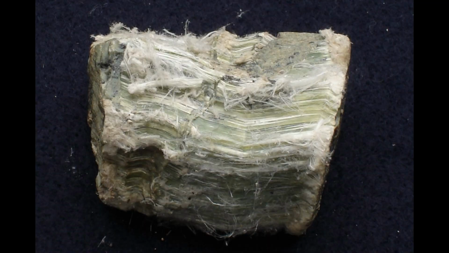So what we've got here is a picture of a regular piece of asbestos. It is a mineral. You can tell from the picture that it is fibrous, and this is pretty much the essence of asbestos. It's turned out to be useful partly because it's fibrous and also deadly because it's fibrous.